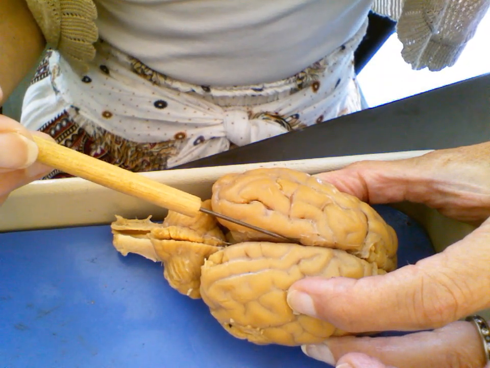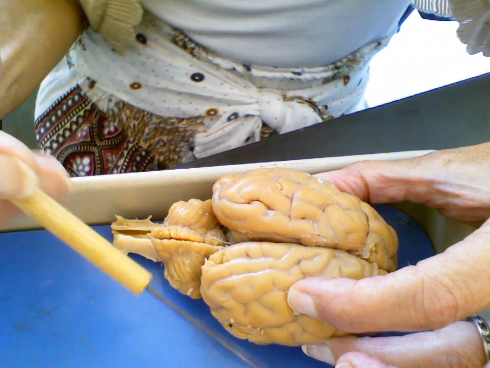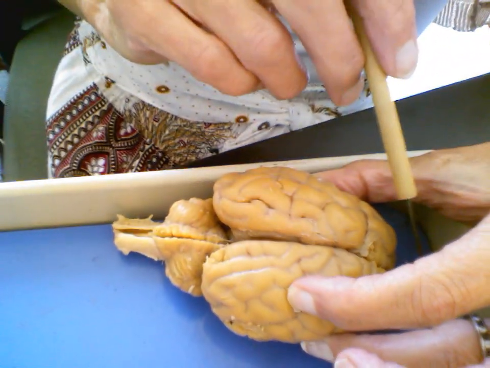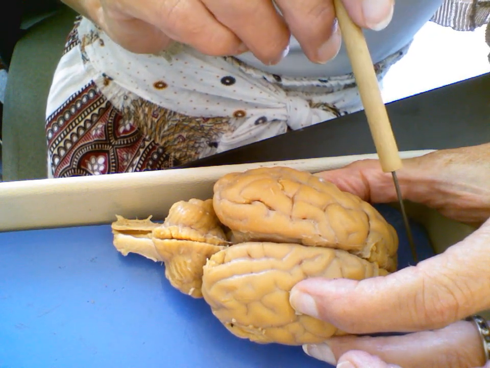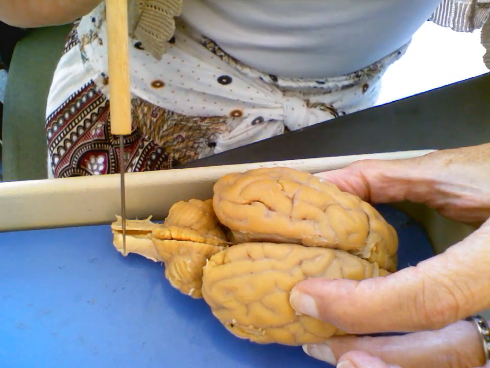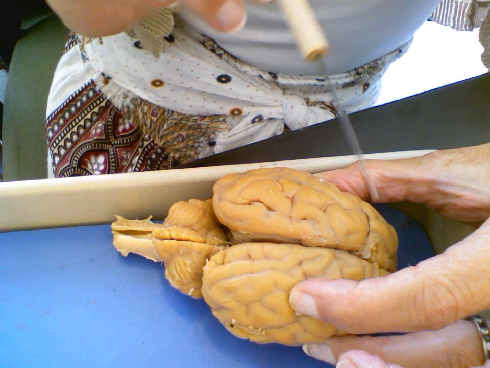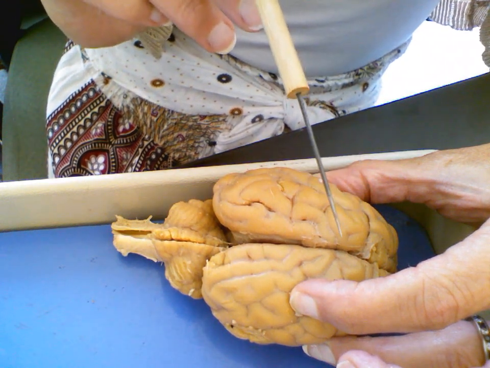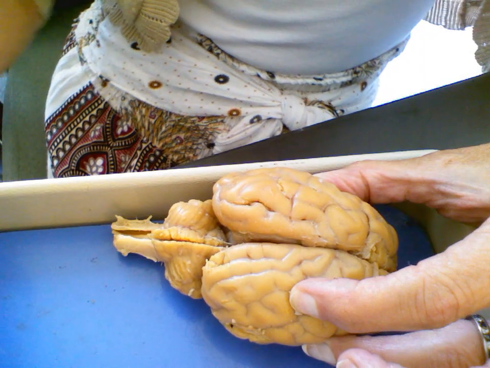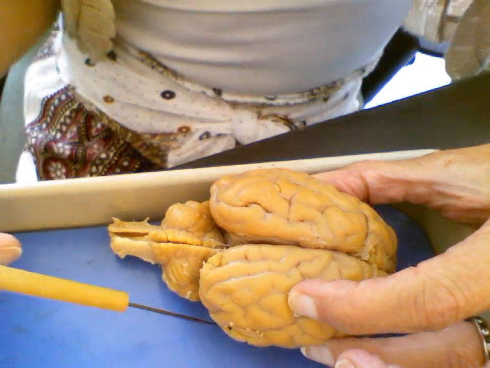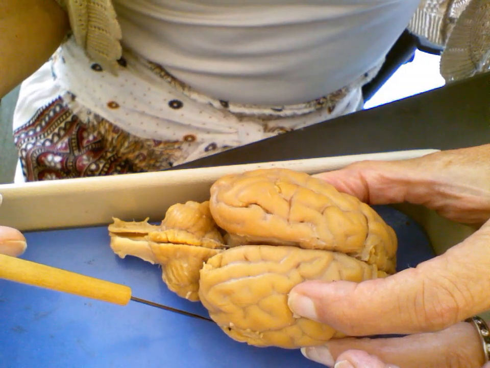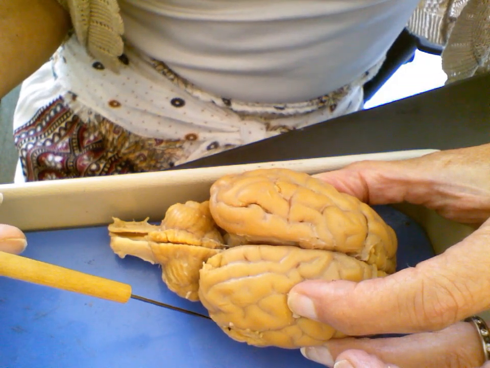All right, so last thing that we can talk about, we did anterior rostral, posterior caudal, superior or dorsal, and then the underside, which I'm not going to flip right now because I'm holding this brain together, would be the inferior or ventral. All right, so far so good.